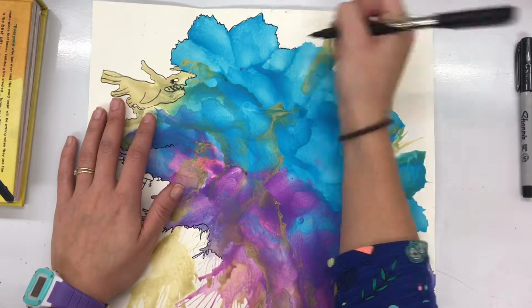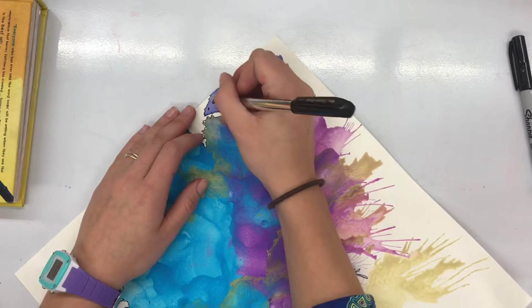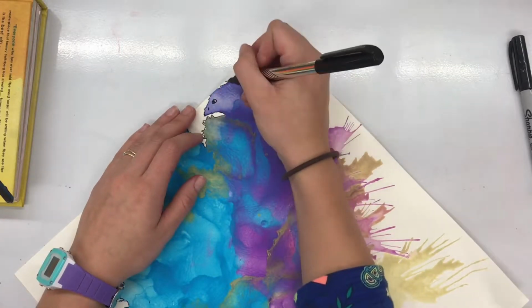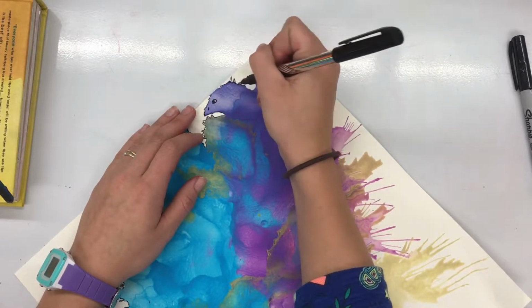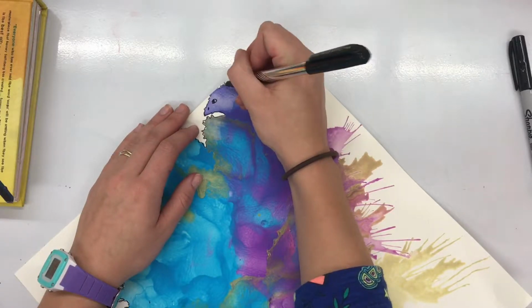Maybe I create imaginary creatures. It doesn't have to exist. I could add eyes to anything and make up my own creatures. You can make up your imaginary things. You can make people. You could find shoes, you could find animals, you can find anything in there.